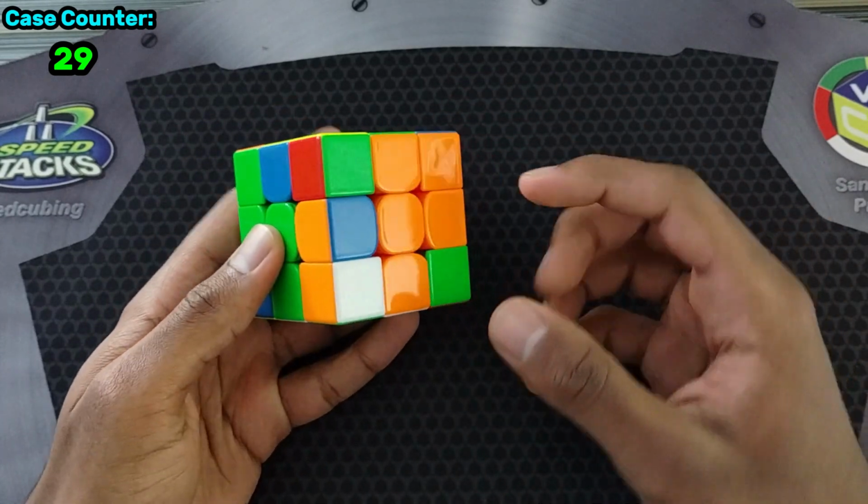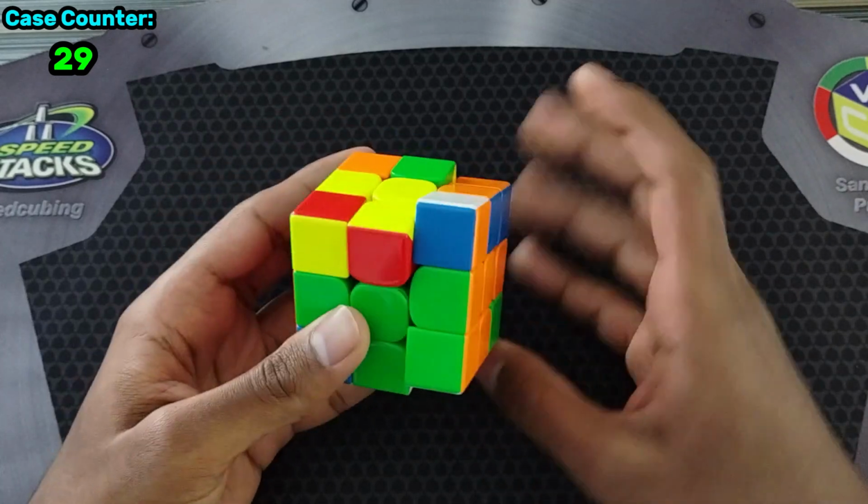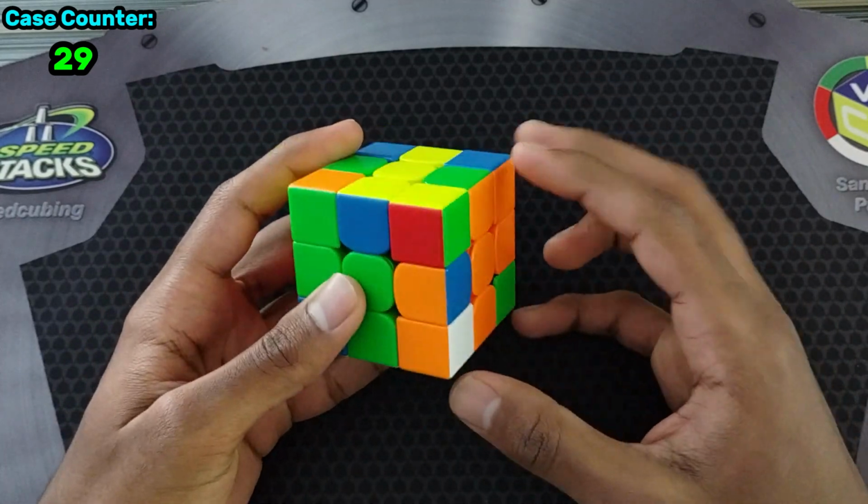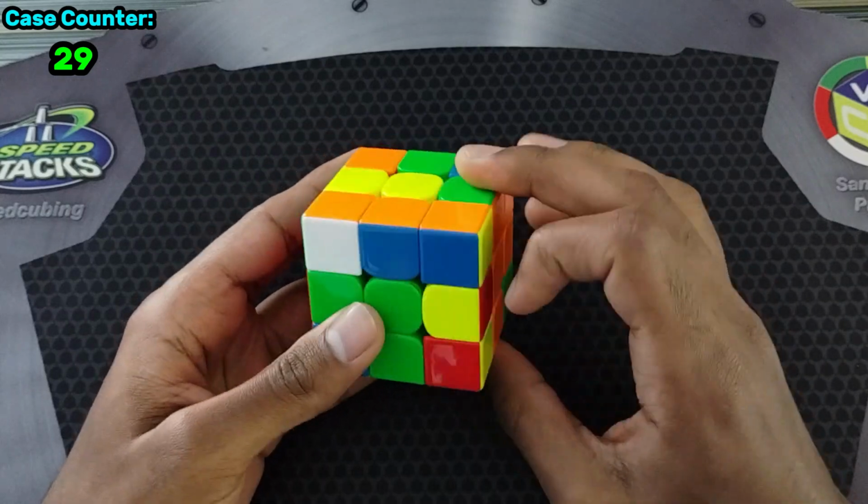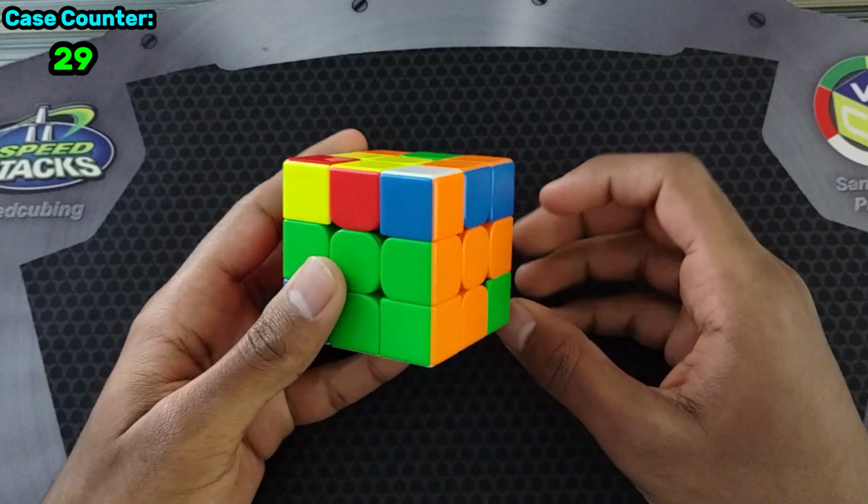And if you want the quick way to remember this, it's double sexy. But you don't have to do that. But anyway, that's how you do it. So this is to set it up and then just insert it like we did before.